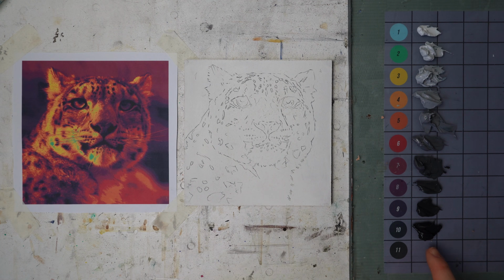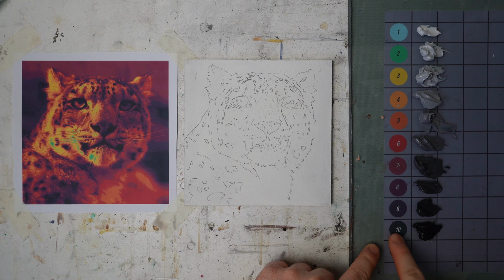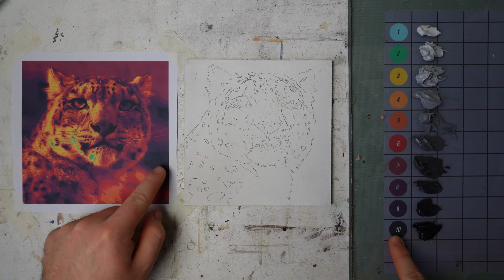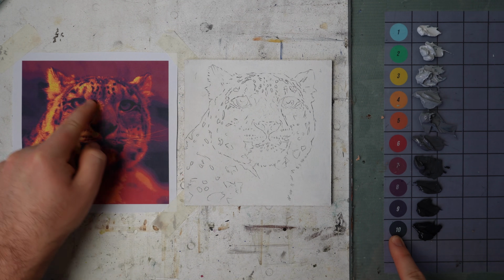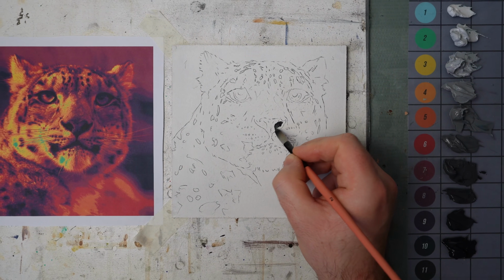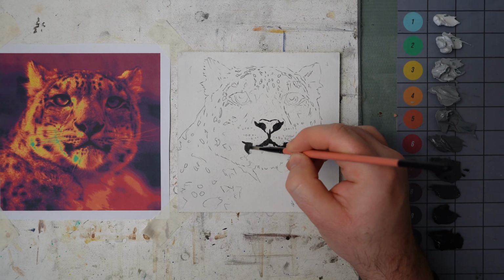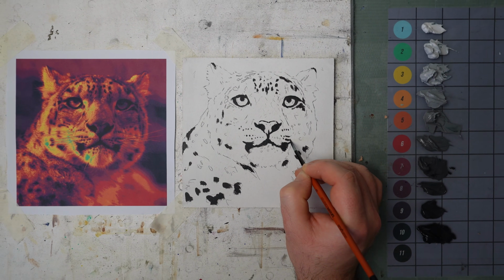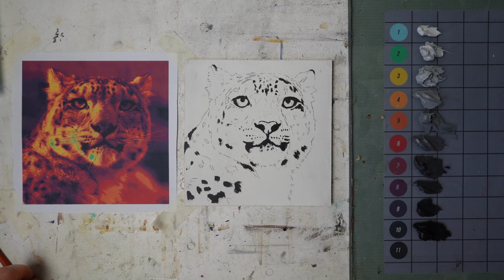All we're going to do is take our darkest value first, so that dark blue kind of colour, and I'm looking for that darkish blue colour on my reference photo, and I'm just going to block them in. And then we just work to the next value. So now I'm looking for my purpley kind of colours.